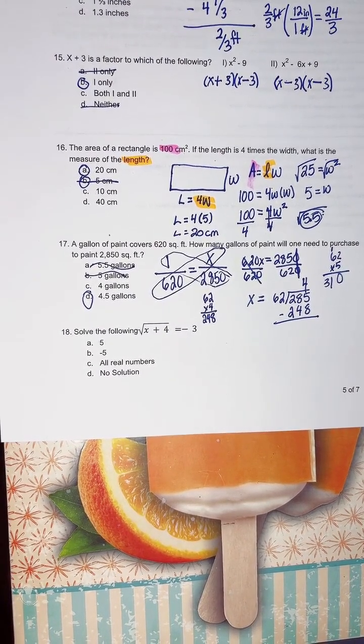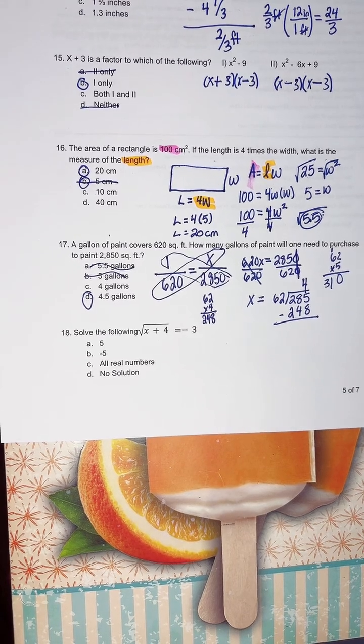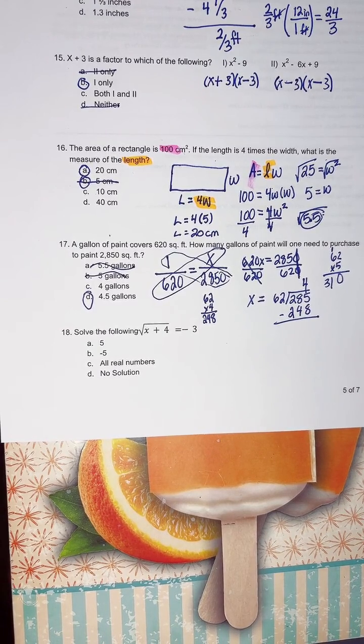Okay. All right. Let's go to it says you'll be a tenth short. It helps the process. I love it.